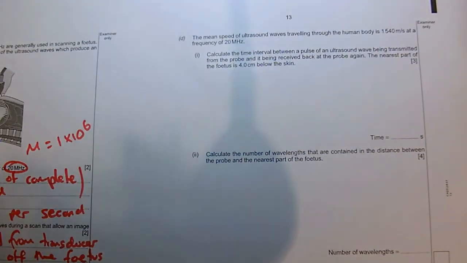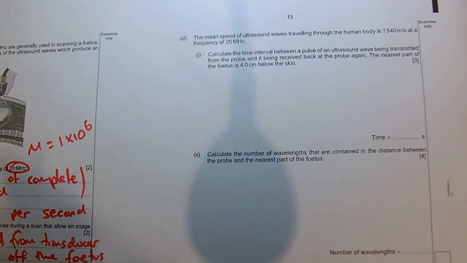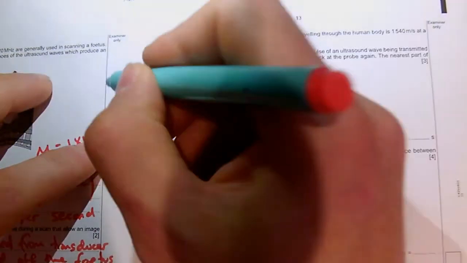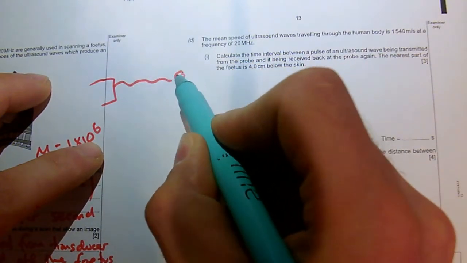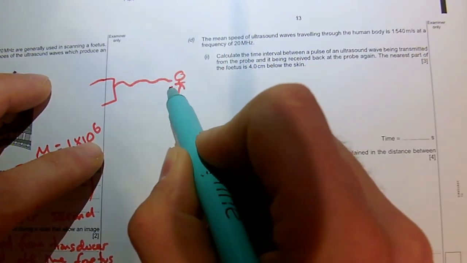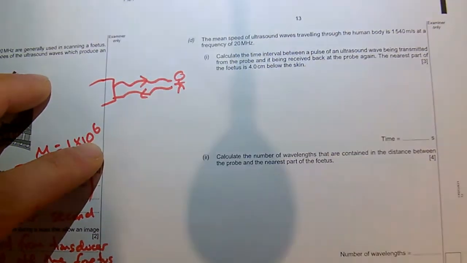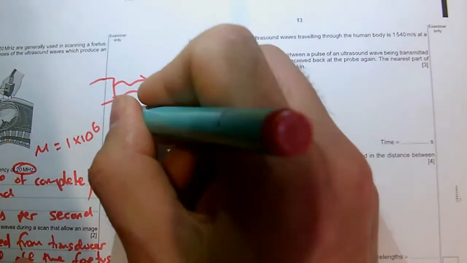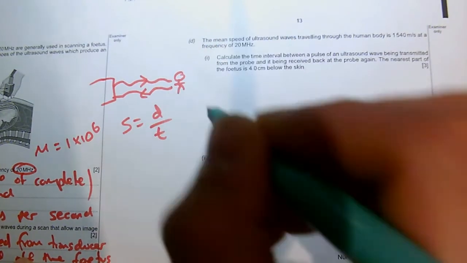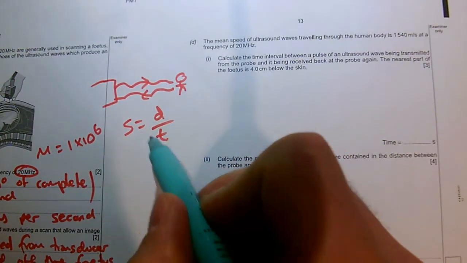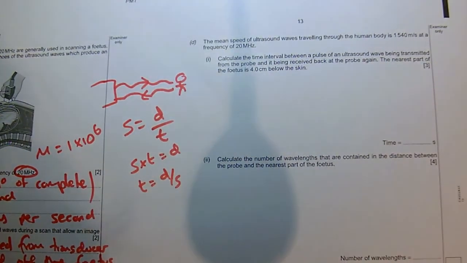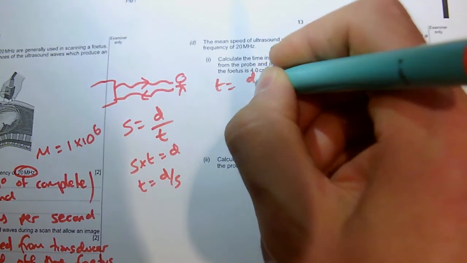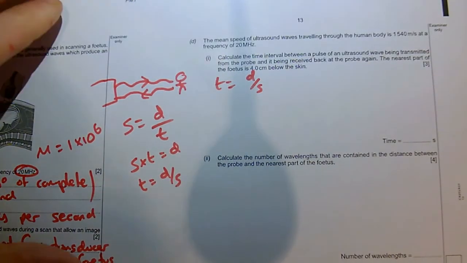Okay, final 2 parts of the question. Pause the video now and try both of these parts of the question. So in part I, we have our transducer, we have the waves traveling to the baby or the fetus, and then they are reflected and travel back. So what we can use is the relationship speed is distance over time. We can rearrange this to time is distance over speed, and this is how we can work out the time that the waves take to go there and back.